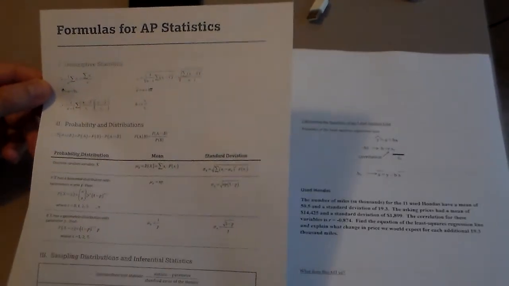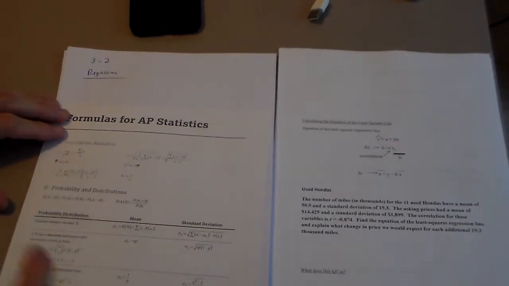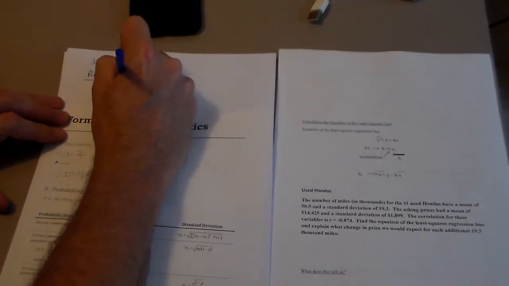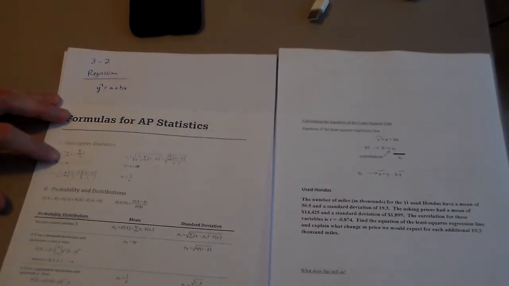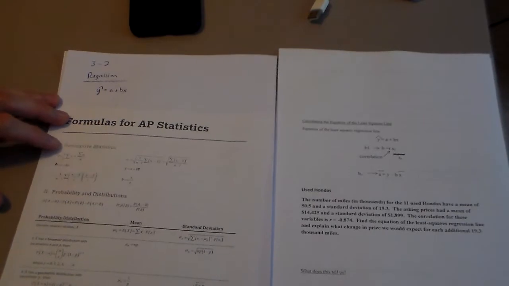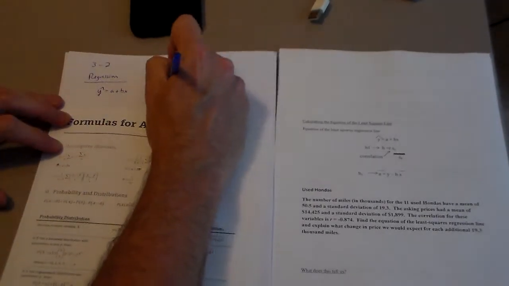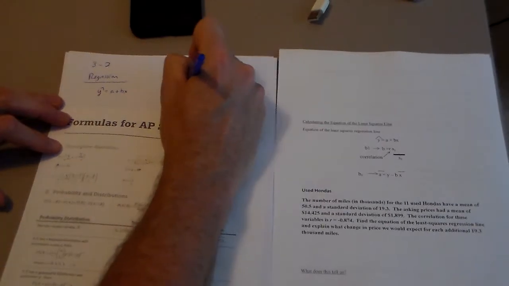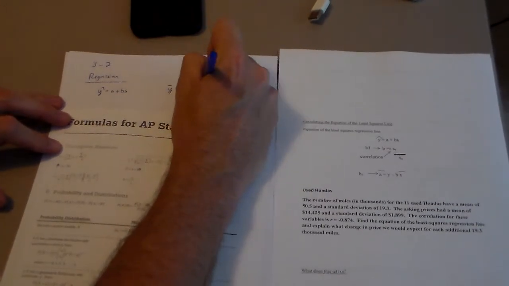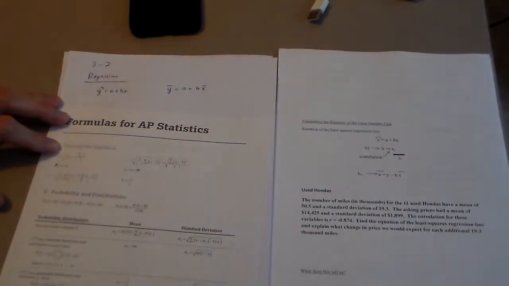The formulas that we're going to use are right here: y hat equals a plus bx, where b stands for my slope and a is my y-intercept. Then y bar is equal to a plus b times x bar.